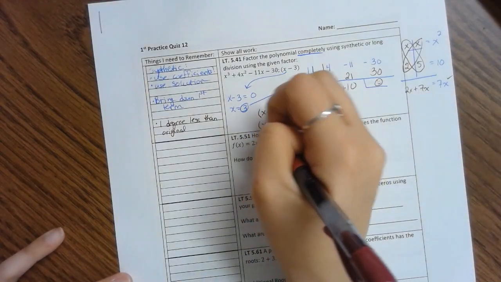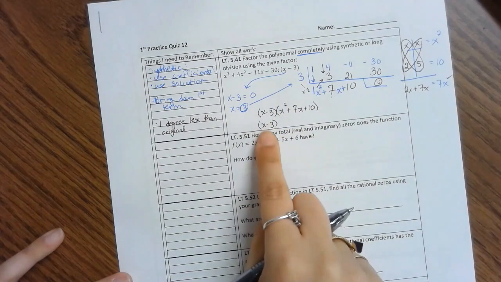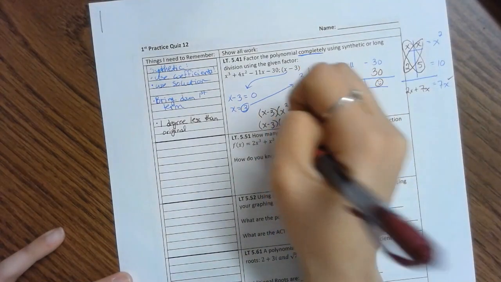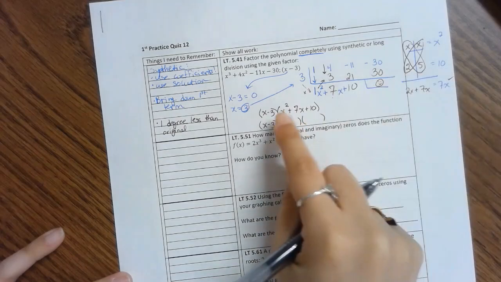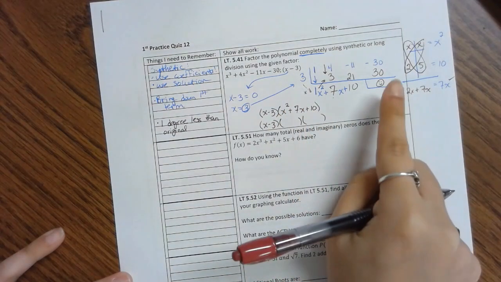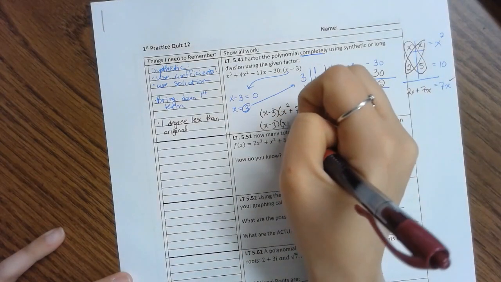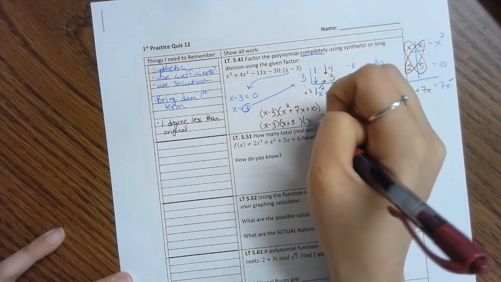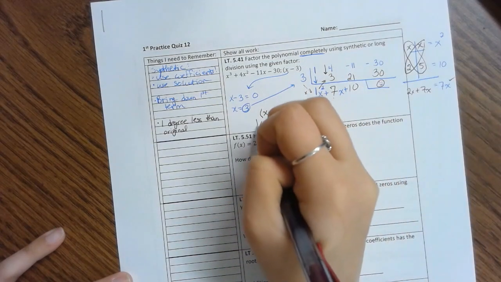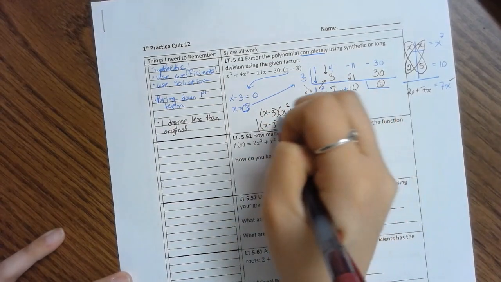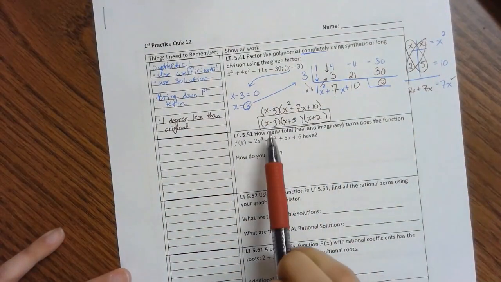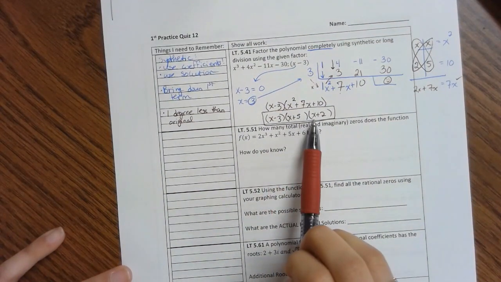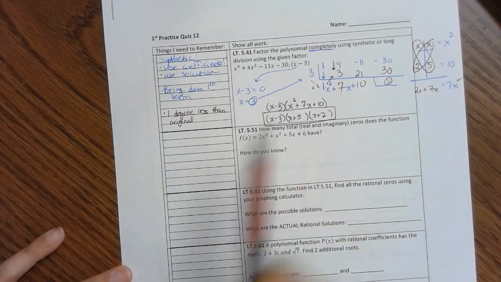So don't forget the original, x minus 3. And then we factored the x squared plus 7x plus 10 and got x plus 5 and x plus 2. This would be your final answer. That's the completely factored form. A lot of people forget to factor again.